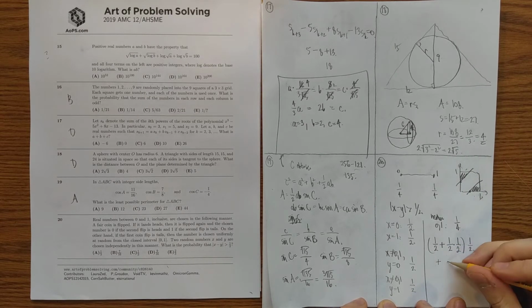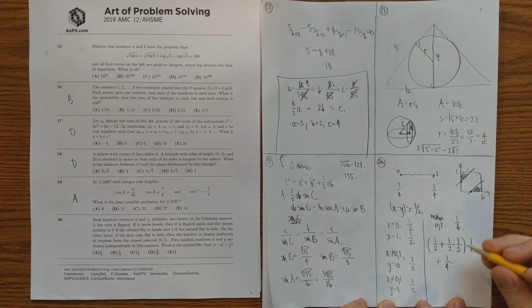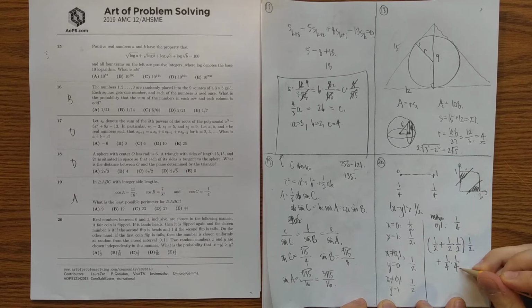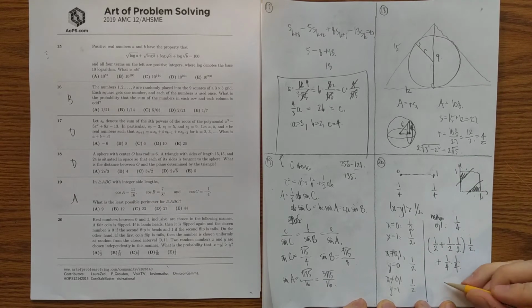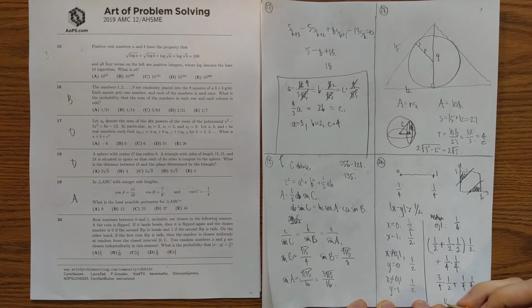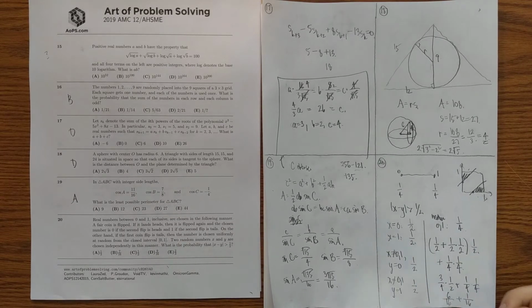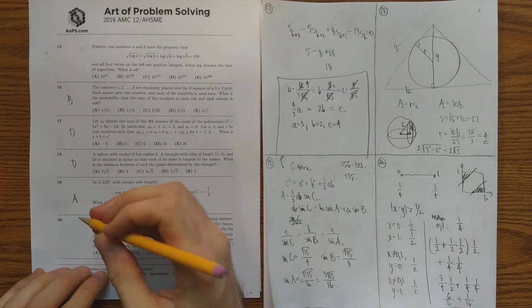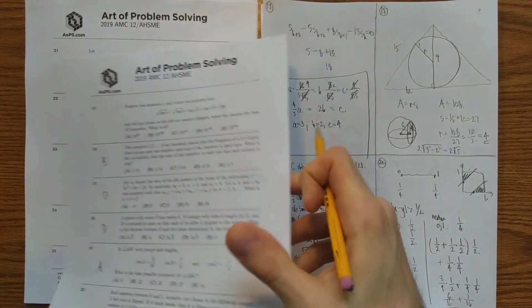In the remaining case, which is 1/4 likely that they're in between, I get 1/4 probability. So I get 3/4 times 1/2 plus 1/4 times 1/4, which is 6 plus 1 over 16, 7/16. Okay.